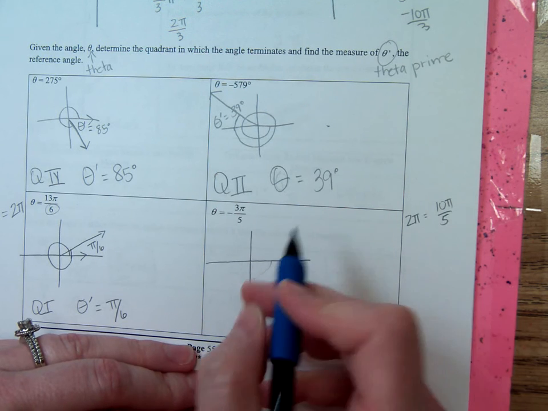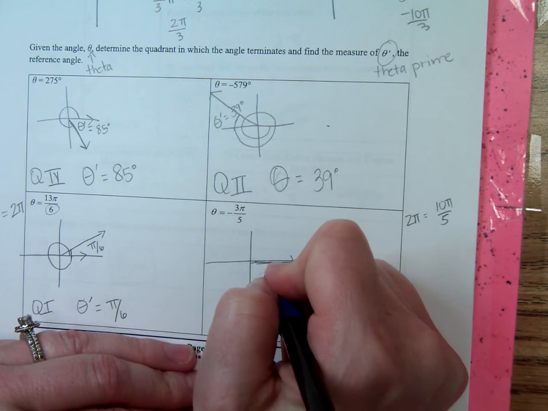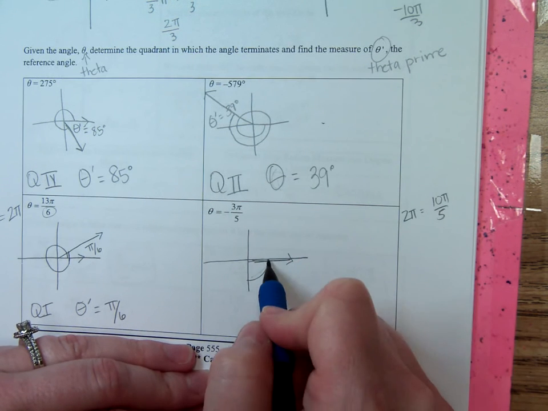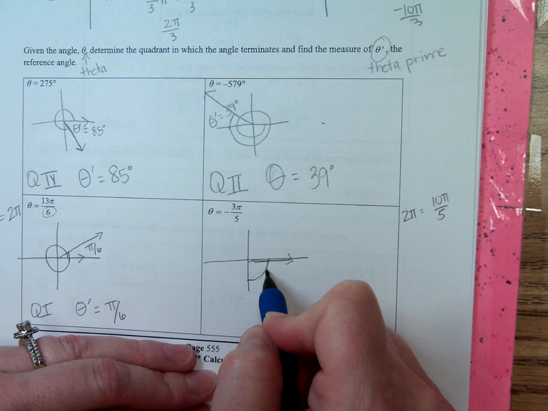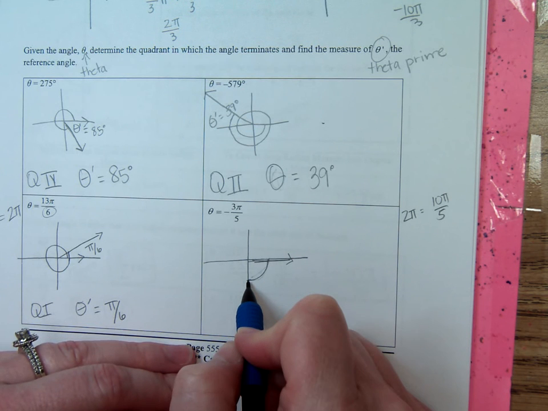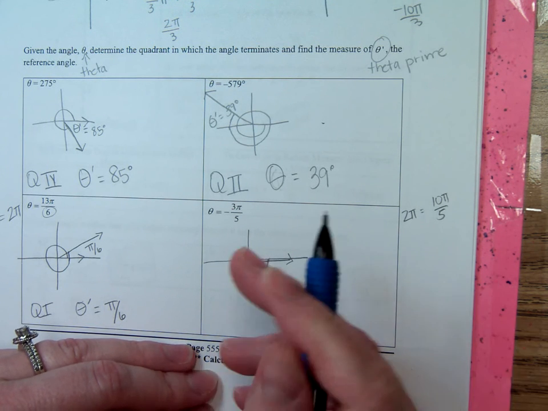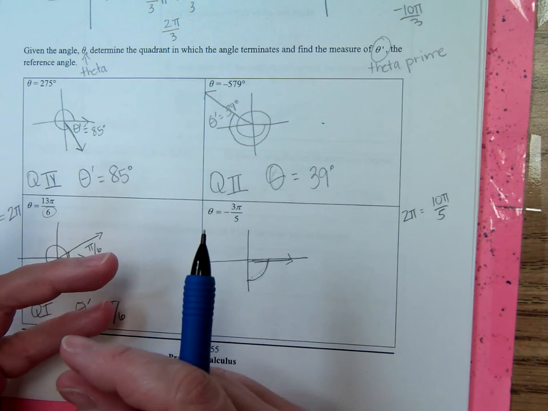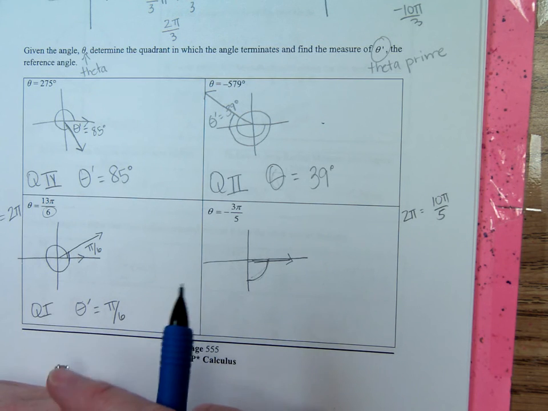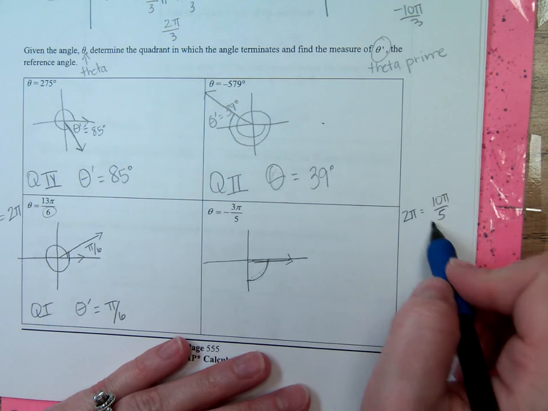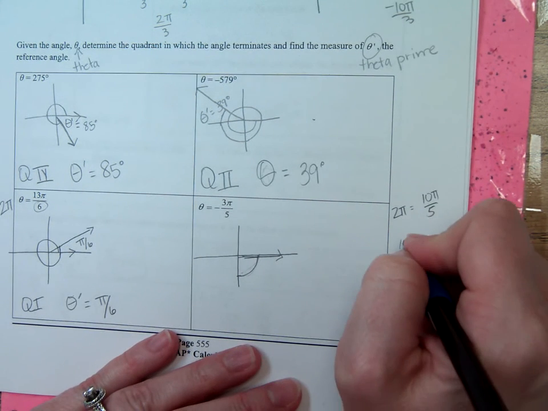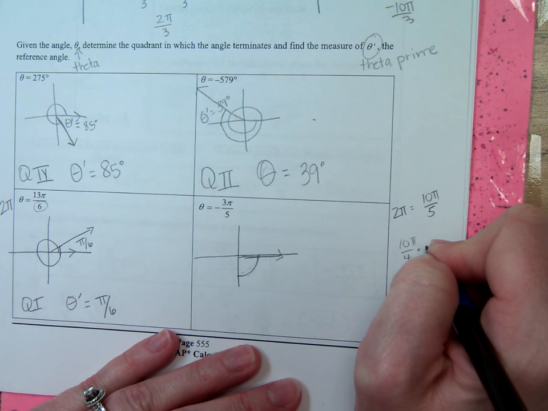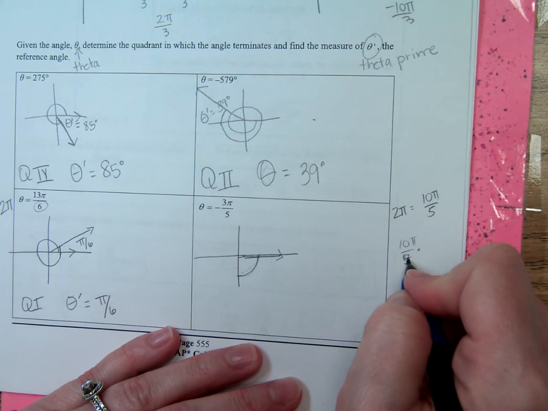How far did I just go right there? 90 degrees, pi over 2. Basically a fourth of a circle.